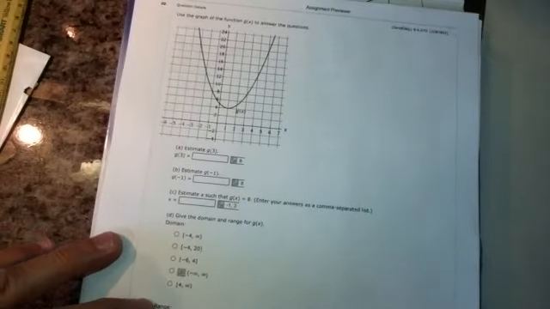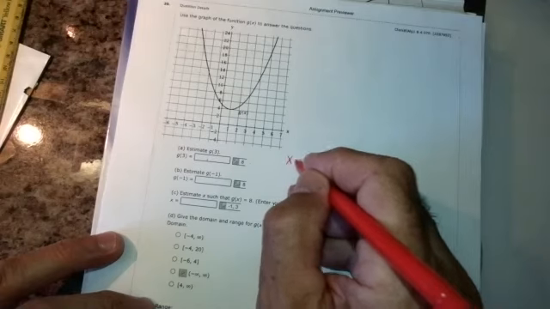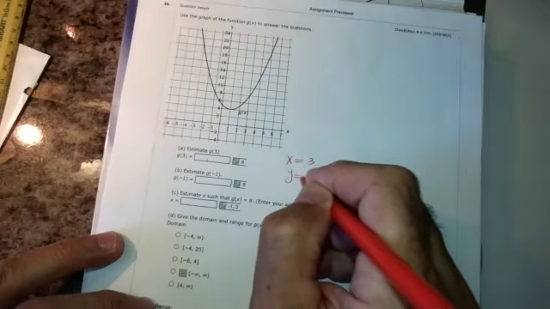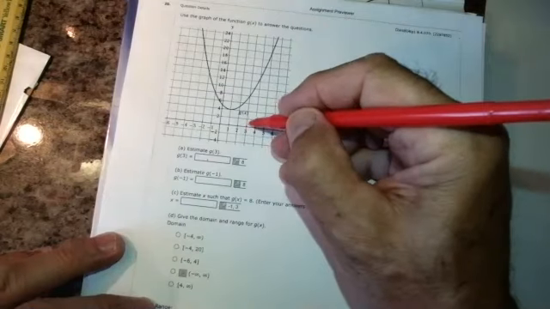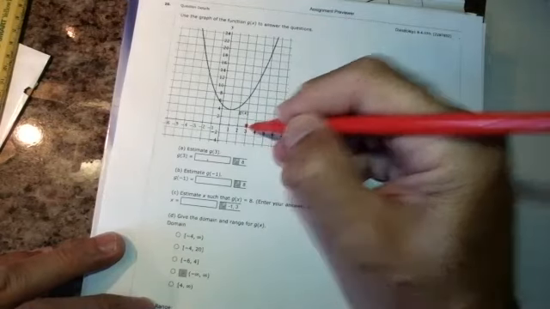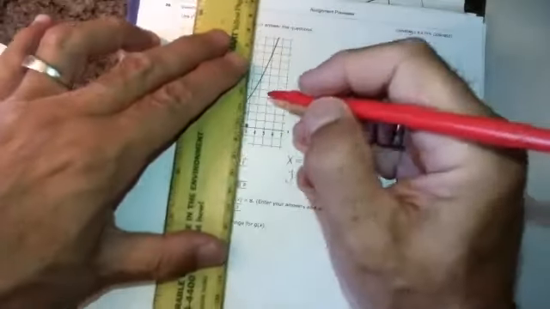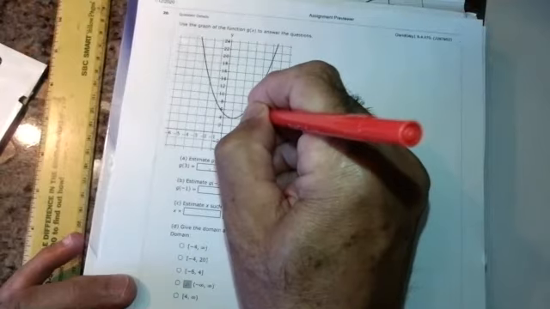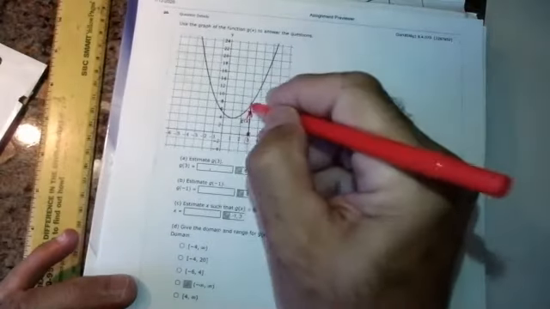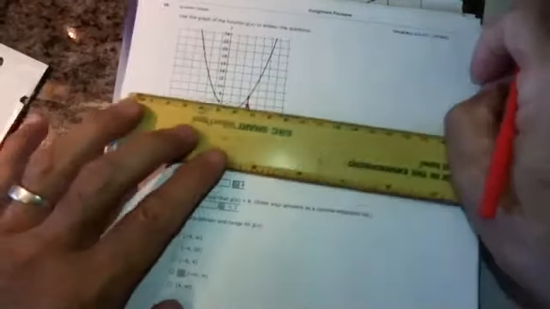Estimate g of 3. Estimate g of 3 means when x is 3, what is the y value? x equal 3 is right here, look. This is x equal 3. You draw the vertical line to hit the graph, then you draw the line to read the y value of that point.